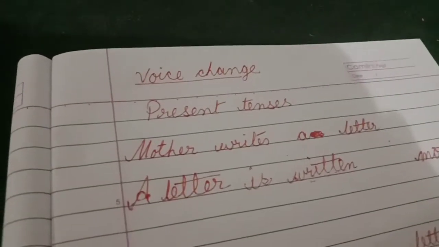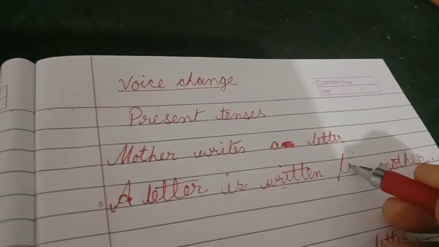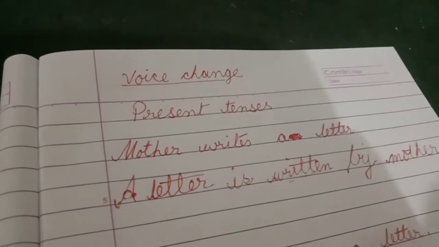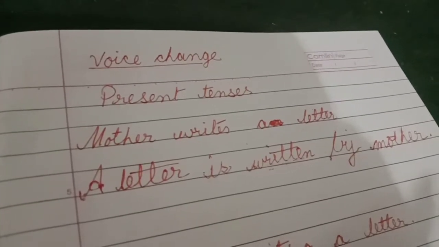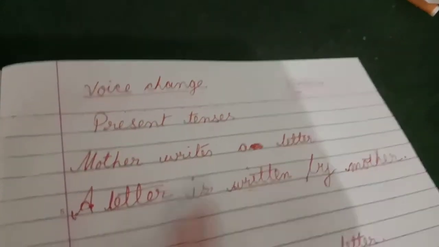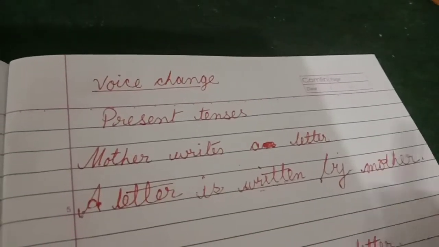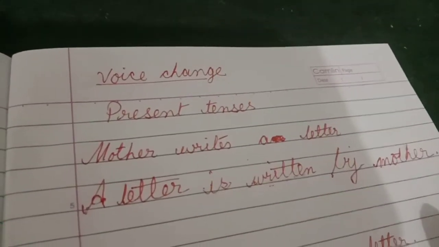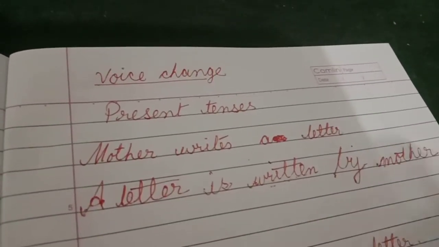Even now the sentence is not complete. So what will we do? We will add another word, by. All right, a letter is written by mother. Okay, so what do you have to remember? First, you have to remember that you have to make the subject object, the object subject, right? And the next part is the verb, and we don't have to change the meaning, we don't have to change the tense of the sentence. Mother writes a letter becomes a letter is written by mother.